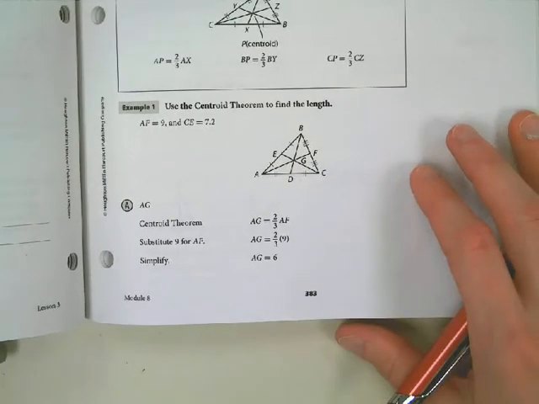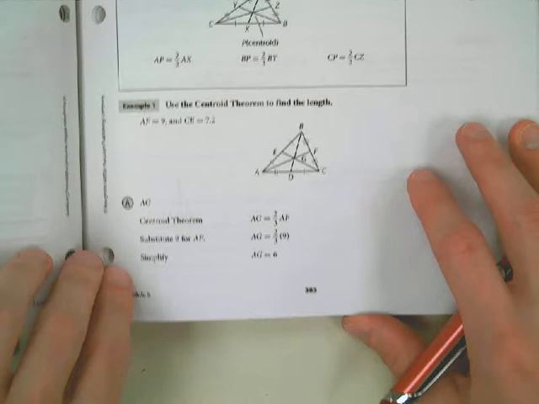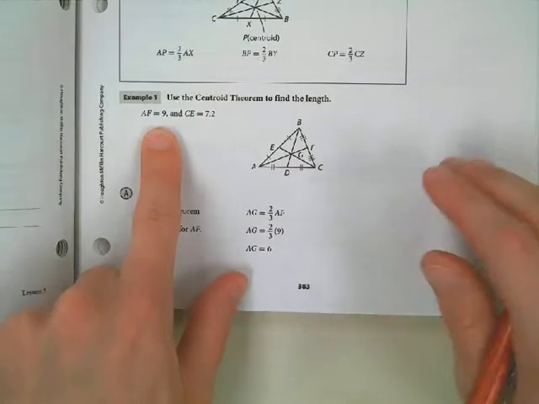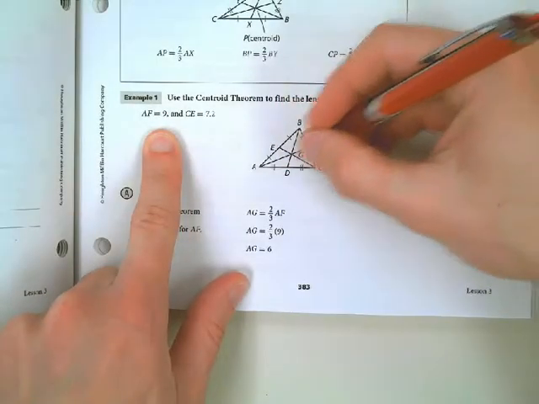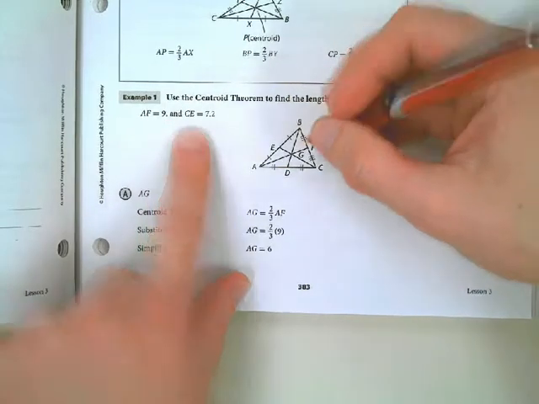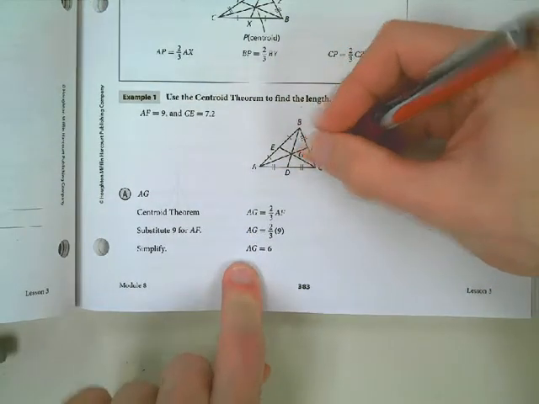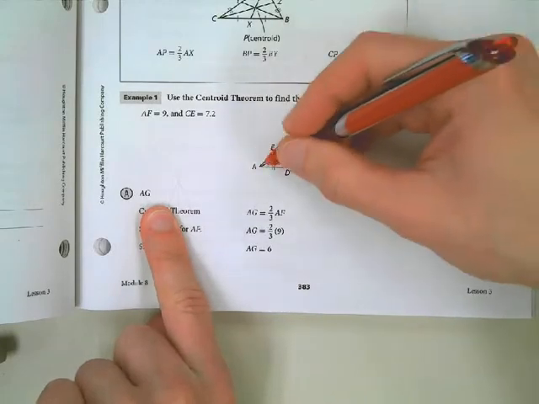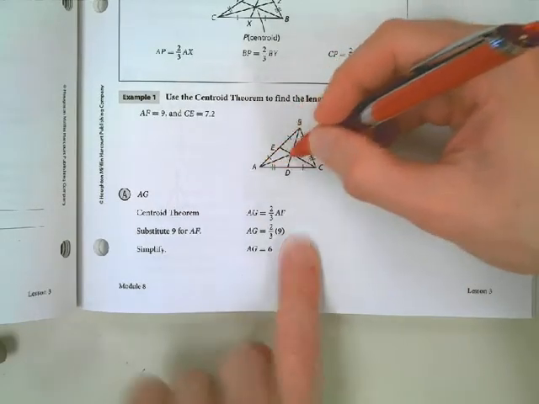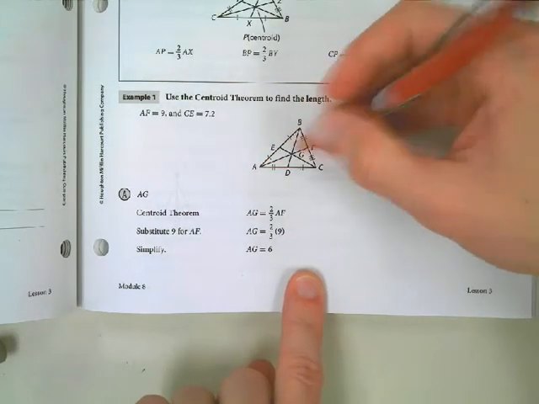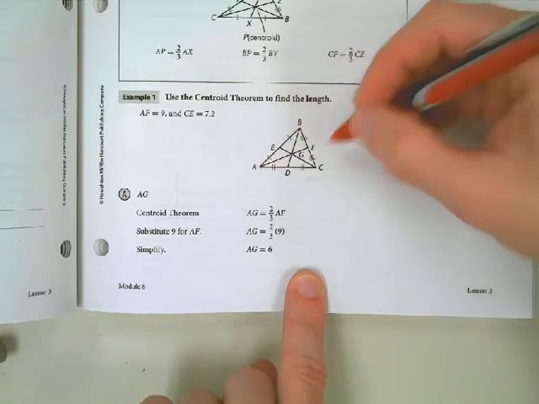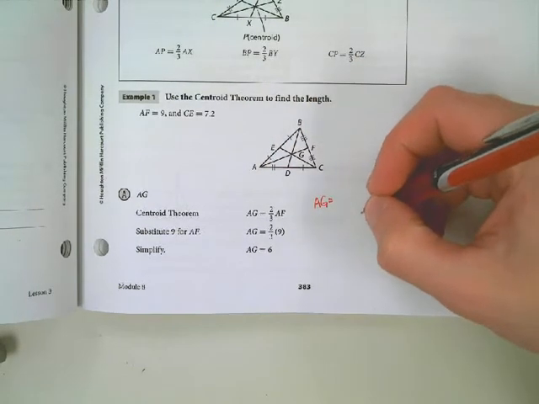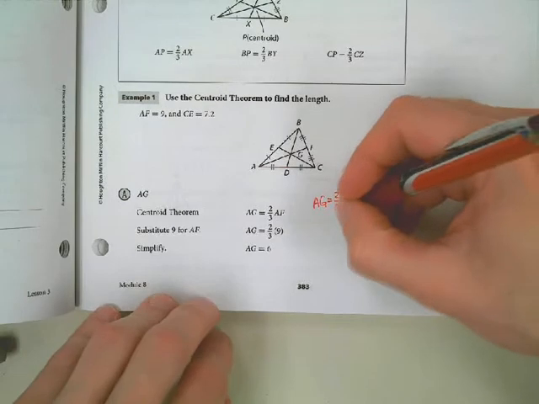Down here, looking at this triangle right here, we're told that AF, from A to F, that full length there is 9. And from C to E, that full median length is 7.2. So for example, if AF is a full length of 9 and I want to find AG, how is AG going to be related to AF? AG will equal what fraction of AF? 2/3, exactly right. So AG equals 2/3 AF, you can kind of see it there.